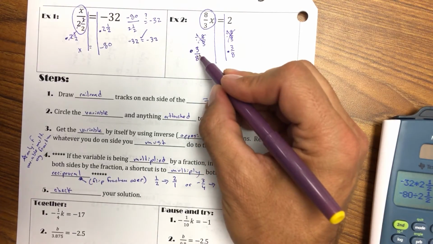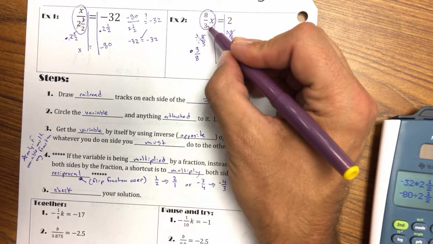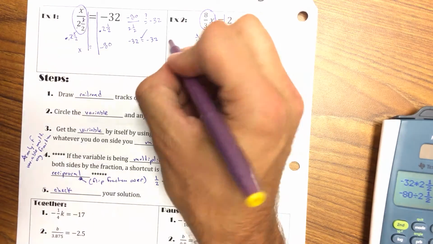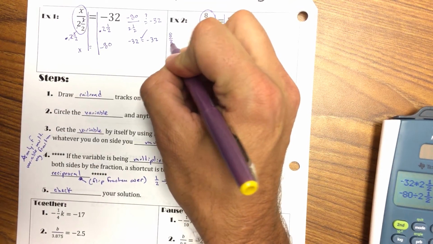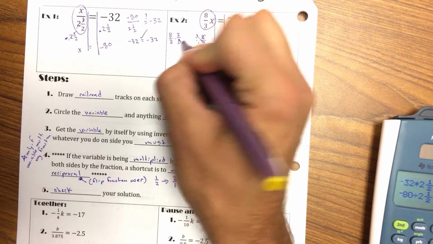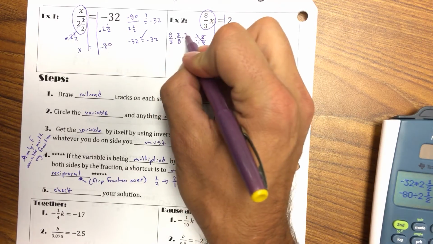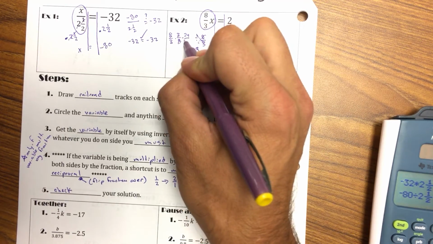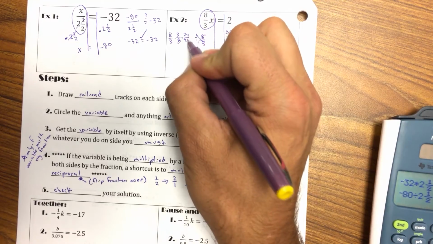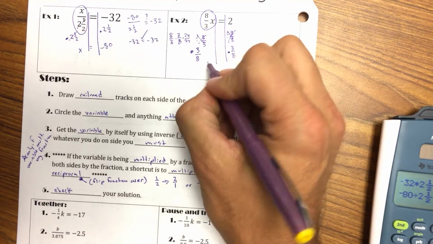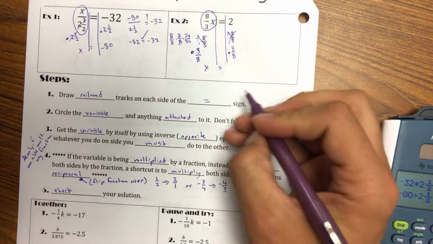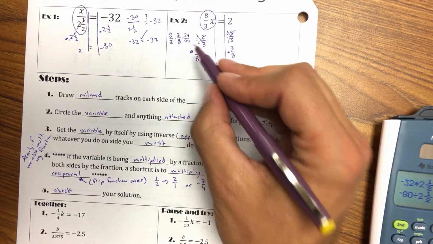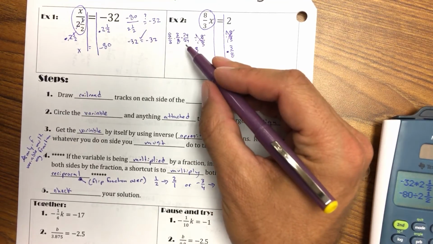The reason that cancels out is 8/3 times 3/8: 8 times 3 is 24, 3 times 8 is 24, so that just becomes 1. And all that we're left with on this side is our x. So that's what your calculator's doing when you plug that in.